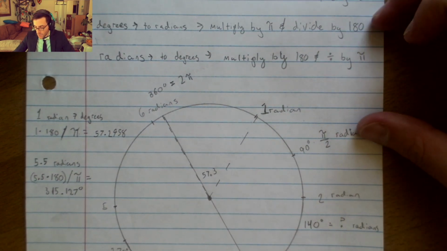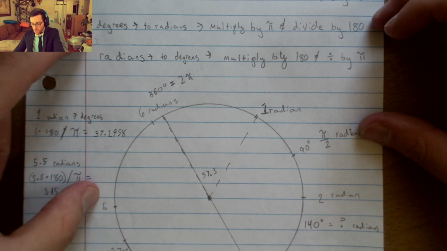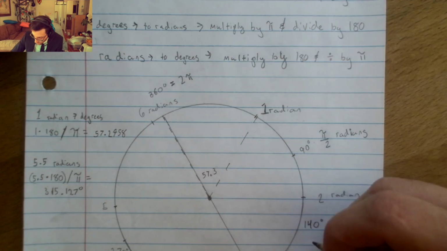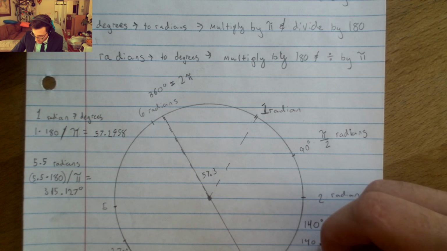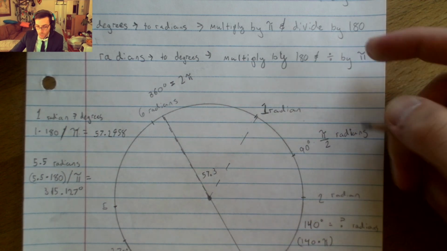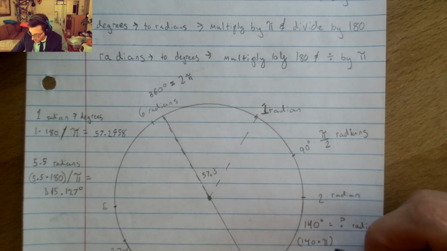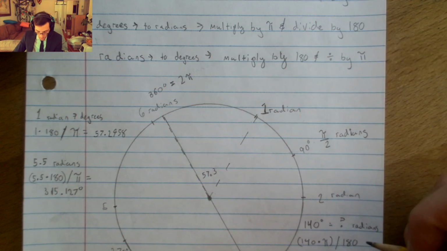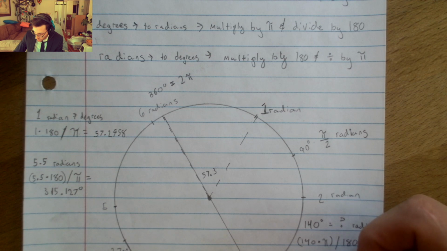If we look up to the top here, and we're talking about going from degrees to radians, we're going to take that value of 140, multiply it by pi, divide it by 180, and we get a final solution, if you go through on your calculator, of 2.44 radians.